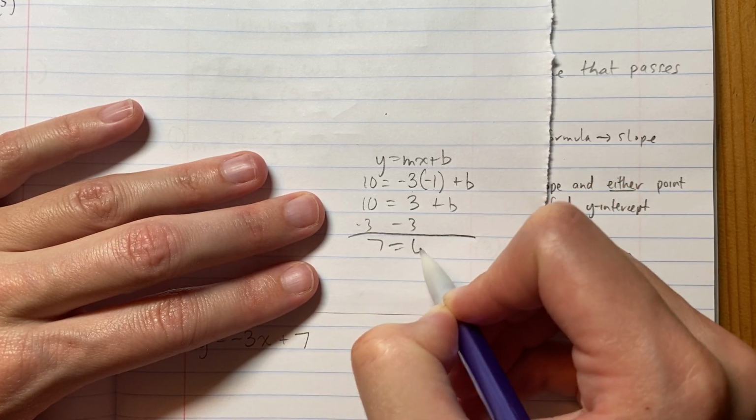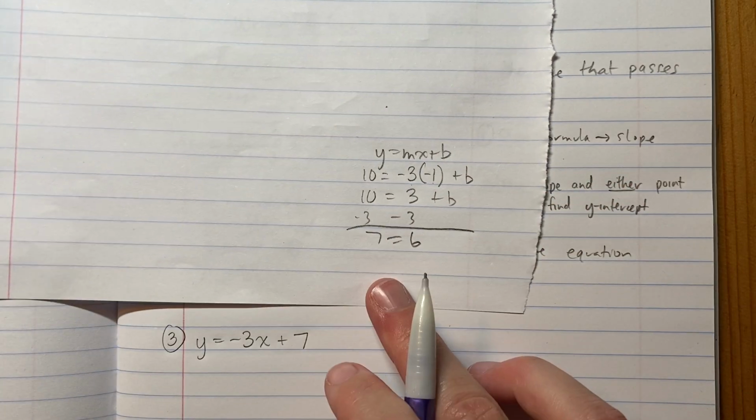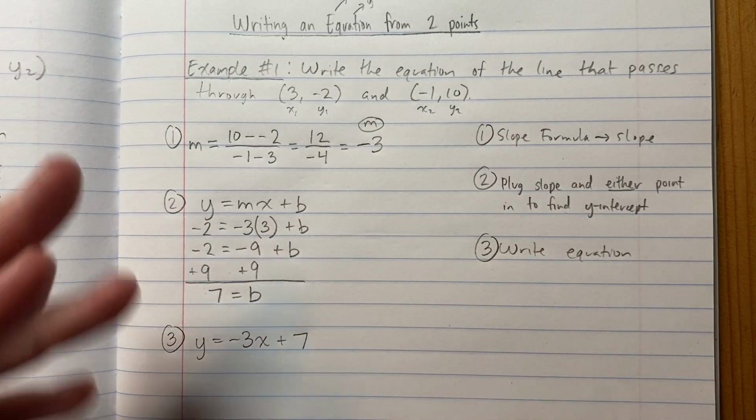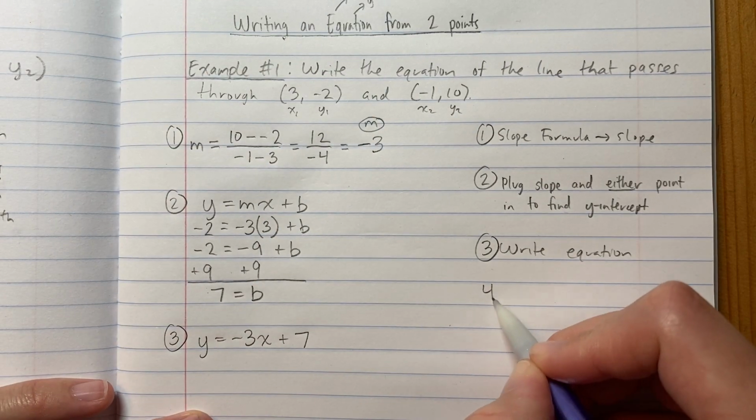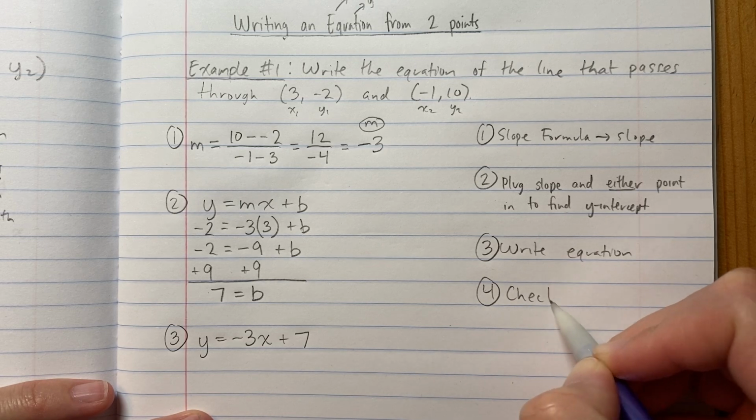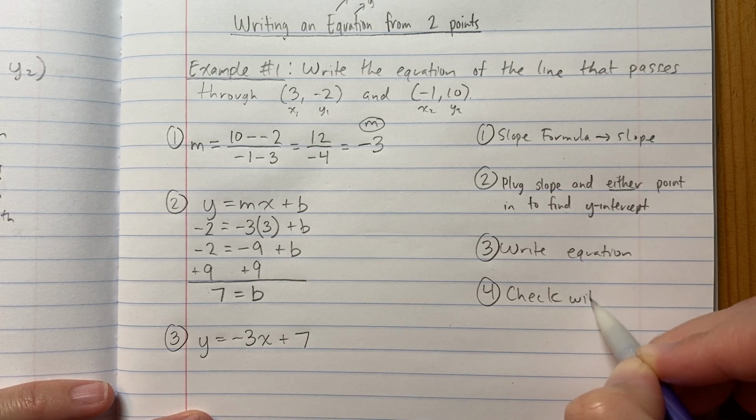I still would have gotten 7 for b, right? I still would have gotten 7. So it doesn't matter which point I plug in. And in fact, what we do is we go back and we check with the other point.